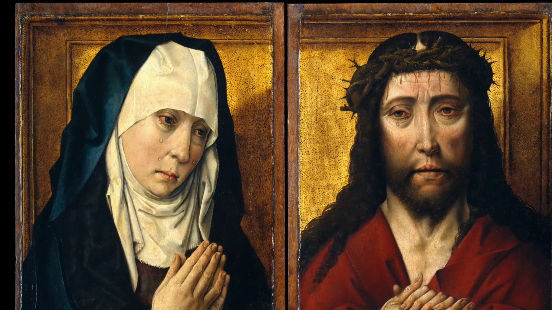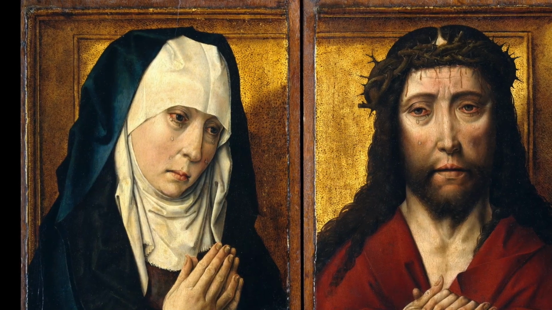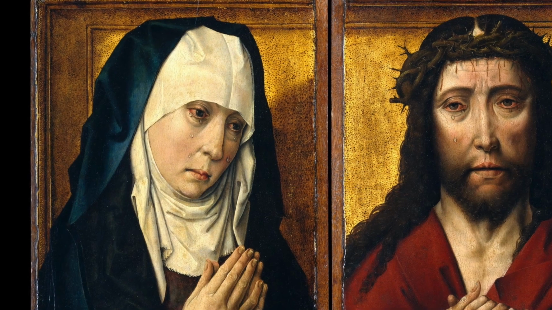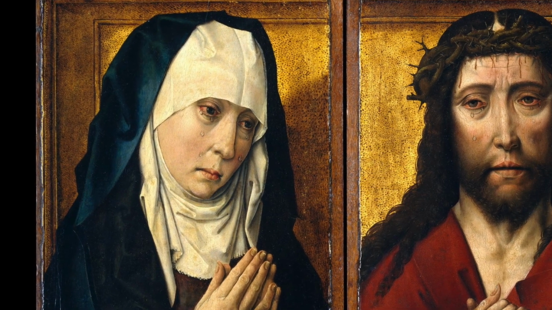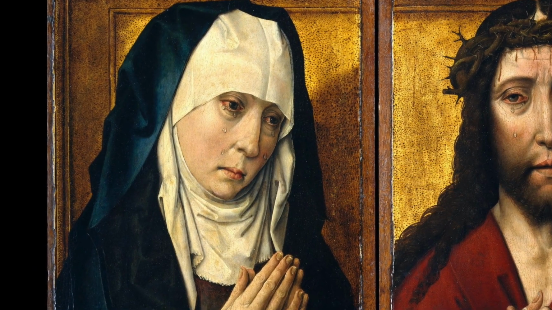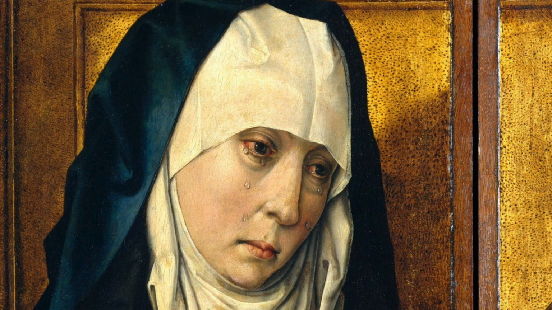This is a 16th century painting from the workshop of Dieric Bouts. It's called The Mourning Virgin. And we can see here that her eyes are cast down, that her hands are clasped, here clasped in prayer. And we can see that her face is generally sorrowful, that she has tears both on her face and in her eyes. We can see the color of her eyes, that she's likely been crying for some time.